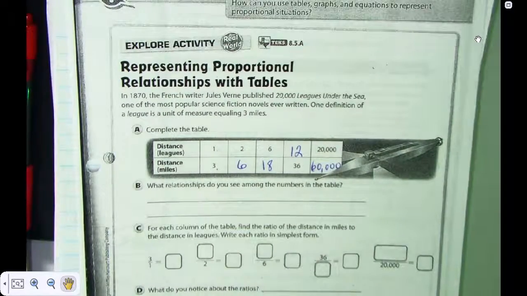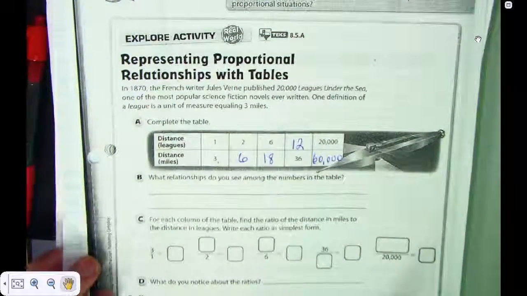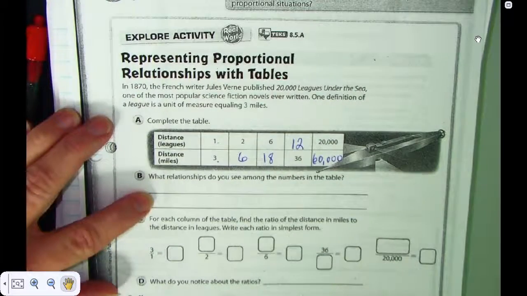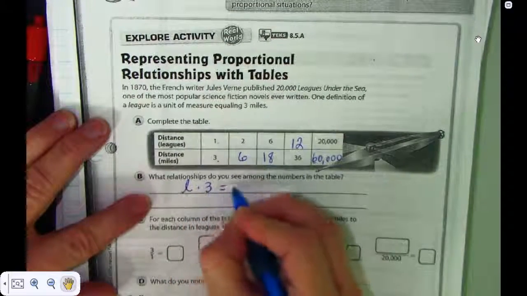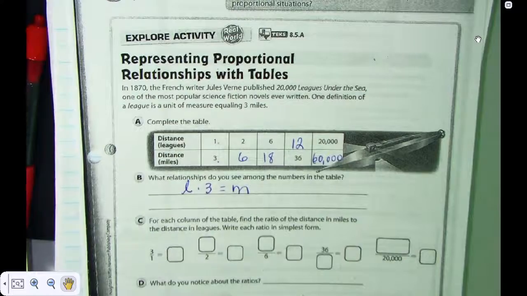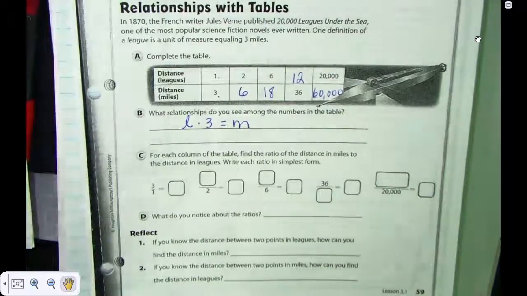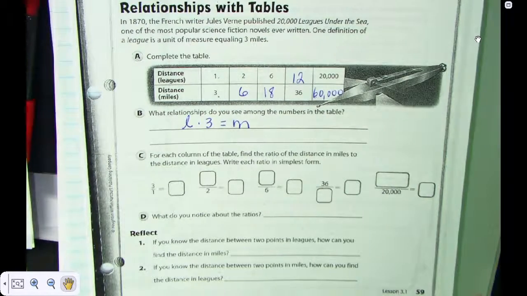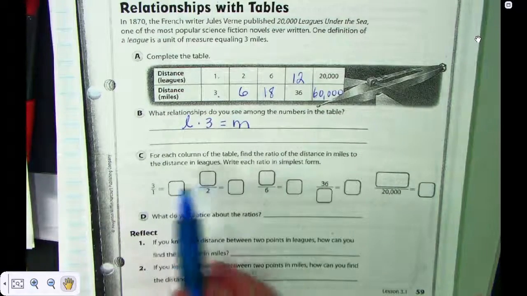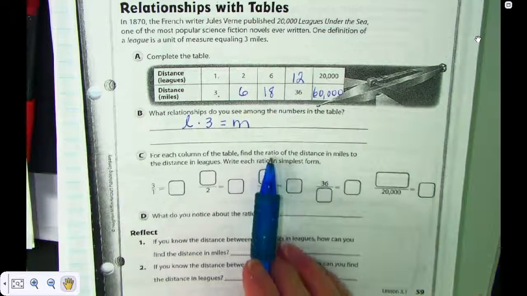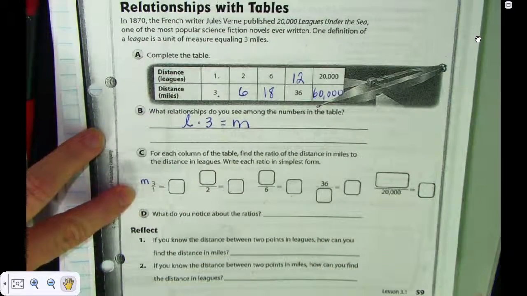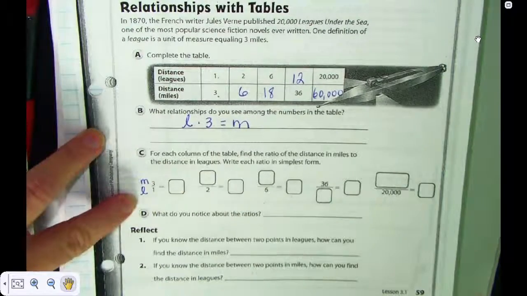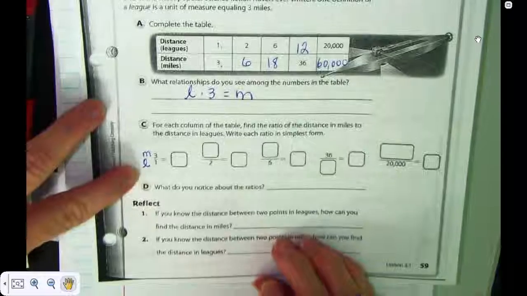What relationship do you see in the table? Well, the league is multiplied by 3 to get the miles. Good. So the league is multiplied by 3 to get the miles. So everybody sees that. Now we got those numbers to fill in the table. You sure? Okay, so for each column of the table, find the ratio of the distance in miles to the distance in leagues. Write that down, please, for me. We're comparing miles to leagues now.